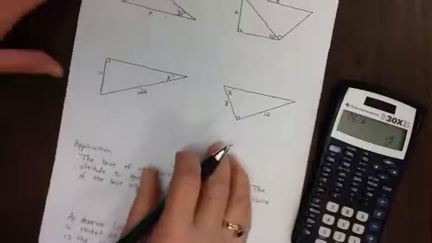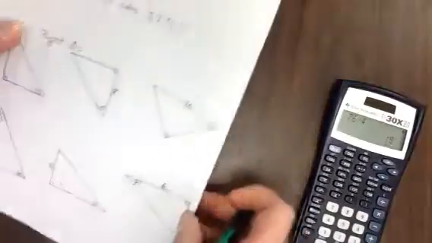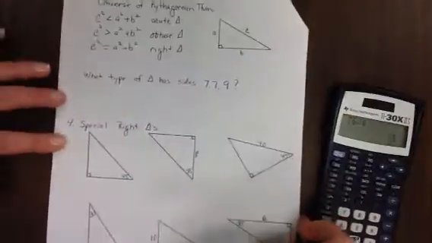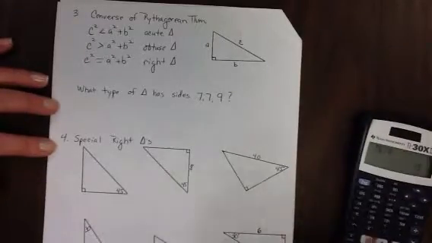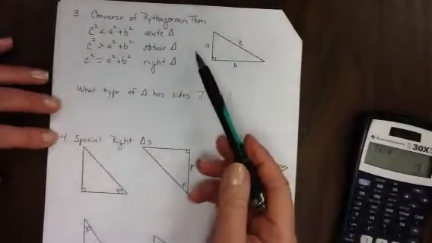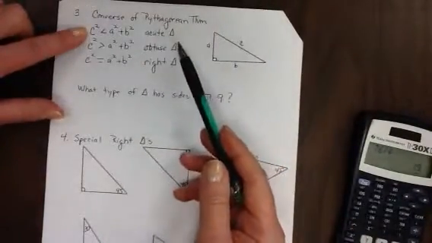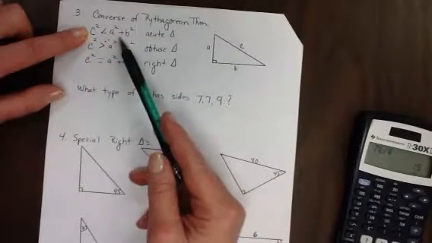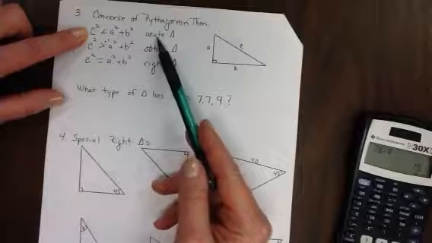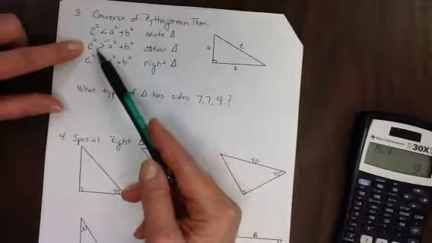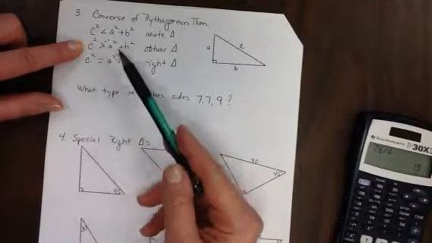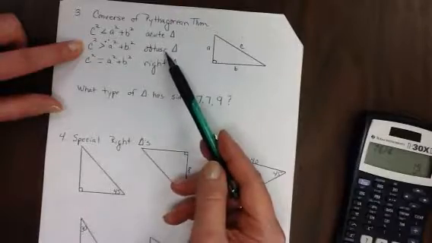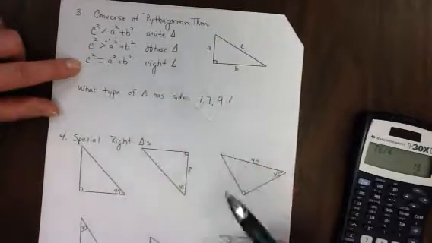Okay, that's page 1. Next part of our review is we're going to use the converse of the Pythagorean theorem. The converse of the Pythagorean theorem says if the longest side squared is less than the sum of the squares of the other two sides, then we have an acute triangle. If the longest side squared is greater than, we have an obtuse triangle. And if it's equal to, then we have a right triangle.